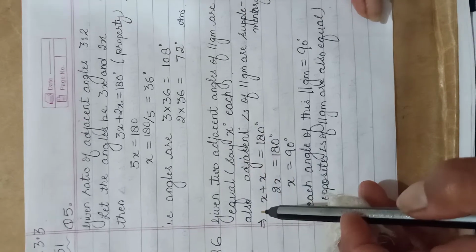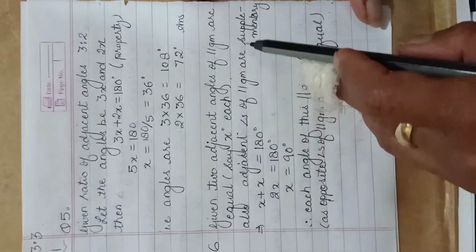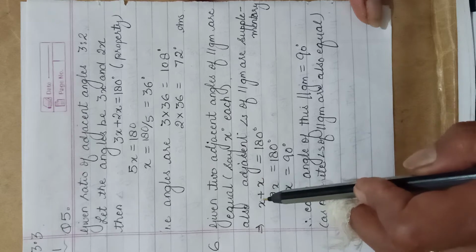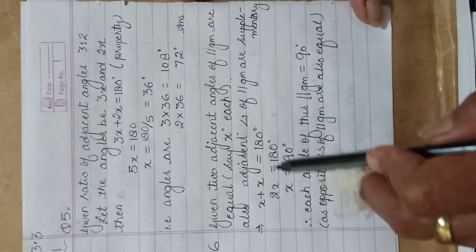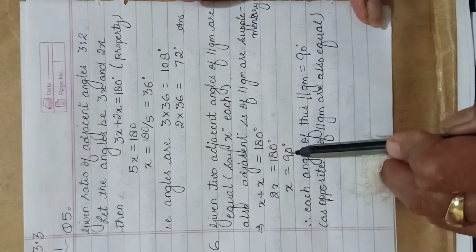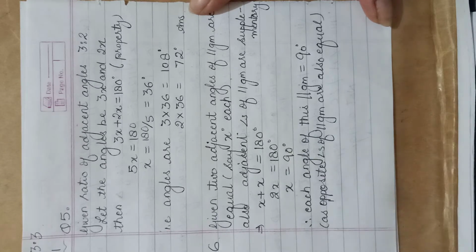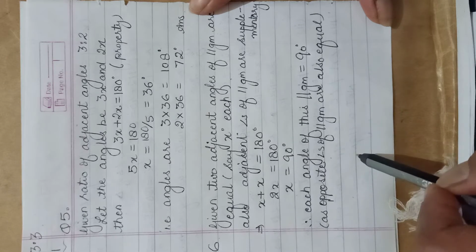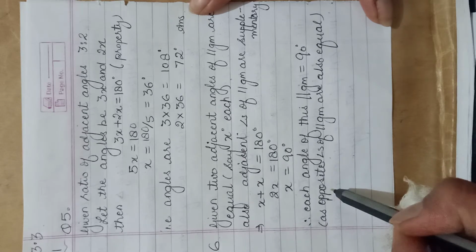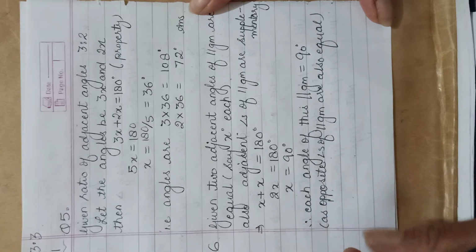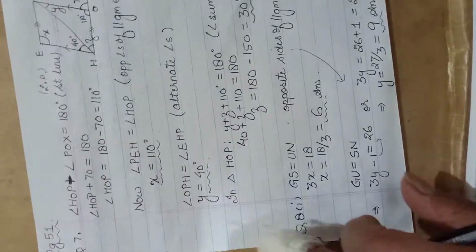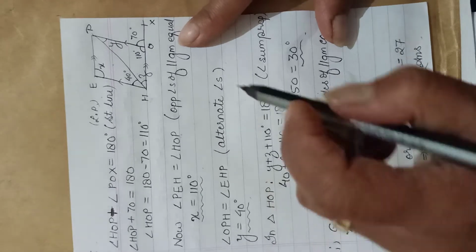Again the same property: adjacent angles of a parallelogram are supplementary. So x plus x, because both of them were equal, supplementary means their sum should be 180. 2x is 180, or x is equal to 90. Again, opposite angles of a parallelogram are equal. So if this one angle comes out to be 90, its opposite will be 90. The other adjacent angle was 90, so its opposite would also be 90. All four angles will come out to be 90 degrees each. Right? Okay. Then the seventh question, this figure is given to you.